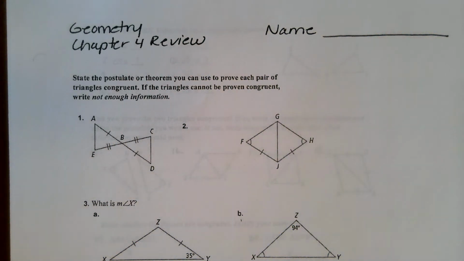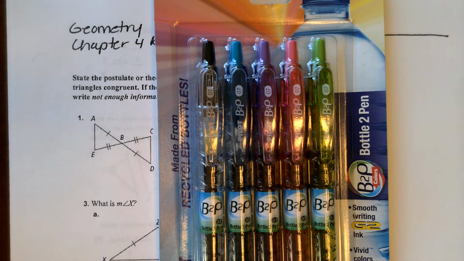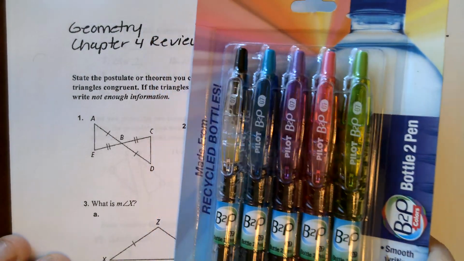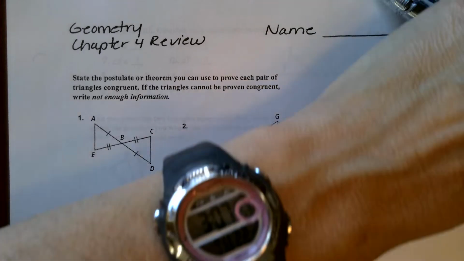Hello, geometry. I want to show you what I just purchased from the store just for you guys in the video. You ready? Aren't those pretty? So I do have my erasable pens nearby in case needed, but I do love the way these write, and they're very vibrant. So we're gonna give these a try.